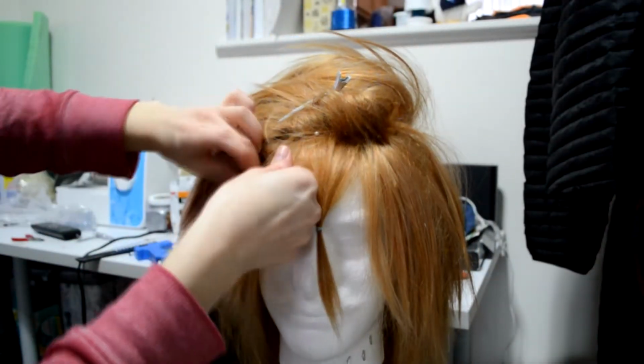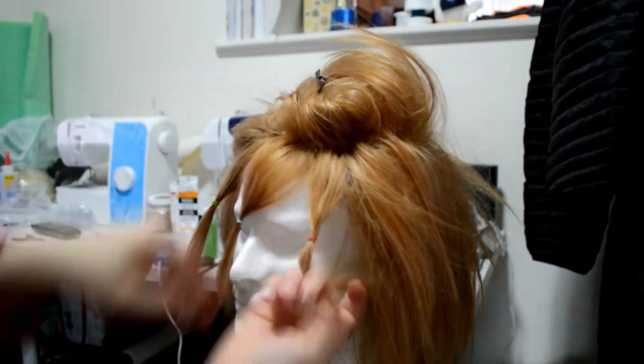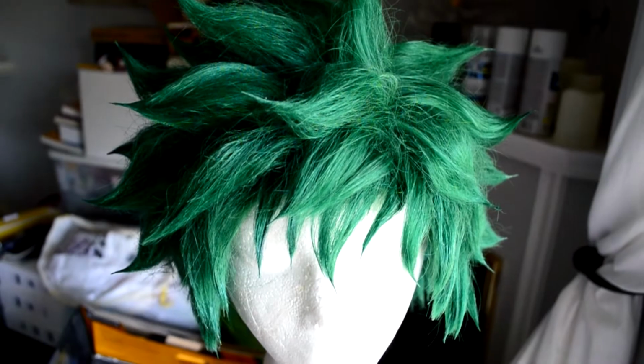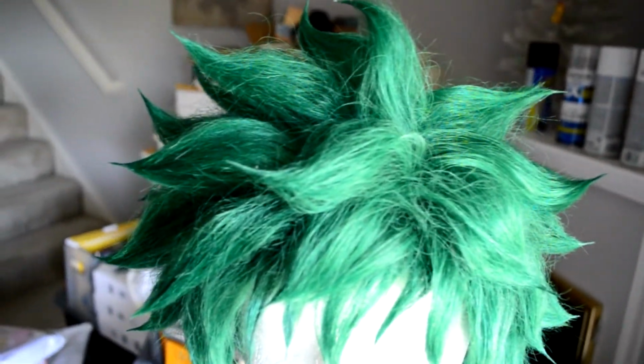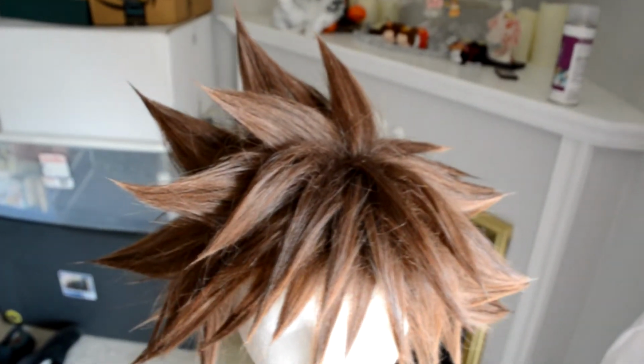If you really want to, you can always use the rubber banding method here too, just to give yourself an idea of how the spikes will be sectioned out in the end before you start cutting things. With wigs like this, there really is no right or wrong way to style it. Just go with what feels right to you, and don't be afraid to experiment. So those are the main methods I use when approaching a spiky wig project.